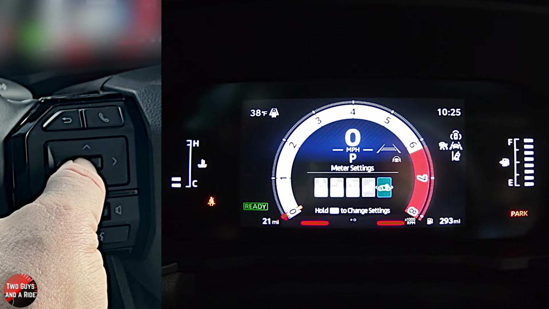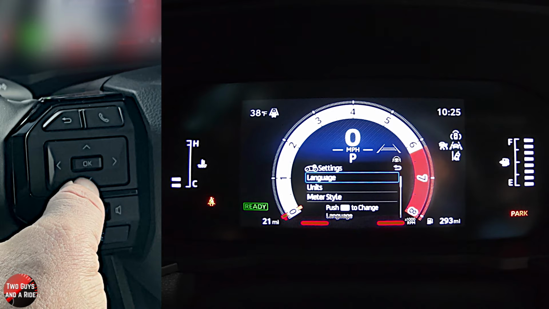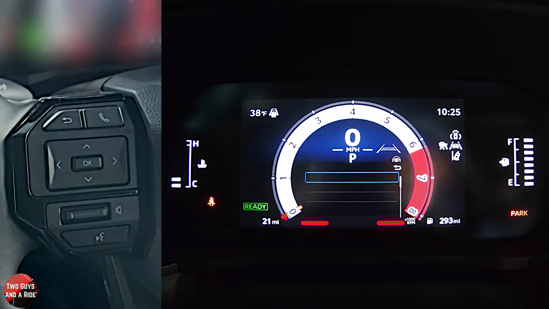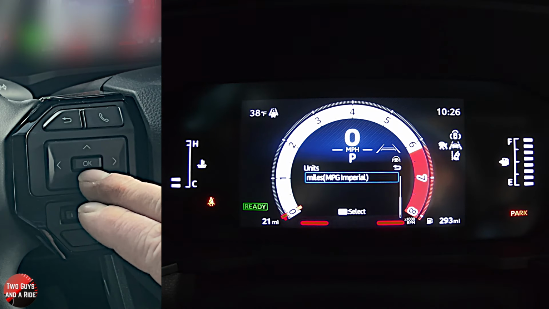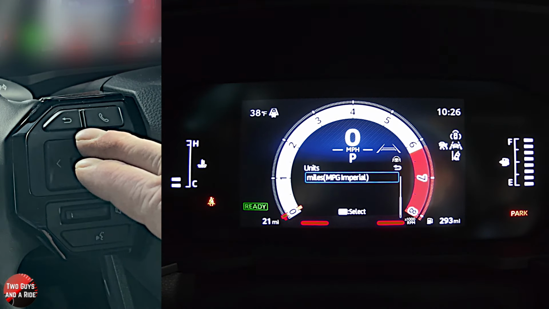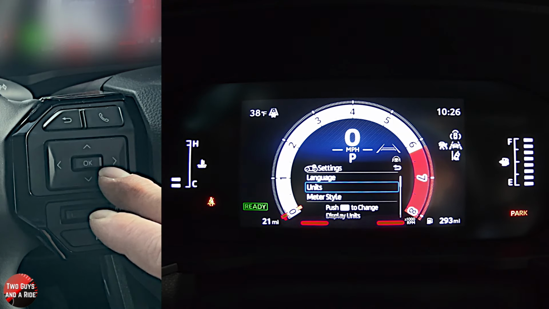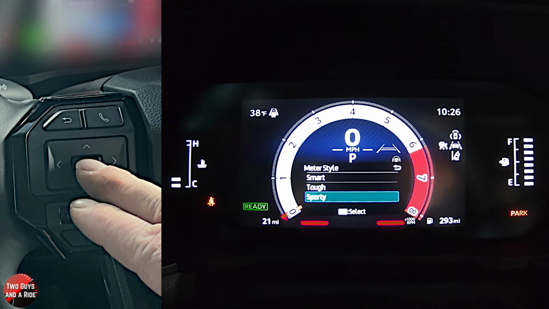All right. So we're going to go ahead and click and hold here, and you can make language changes here. Those are your choices. Hit the back button. You can change your units here, and there are a couple down here. Yep, just one down there. So there's a few more than what you see at first. And I go down here. You got meter style. Okay, so this is where we can change the look.